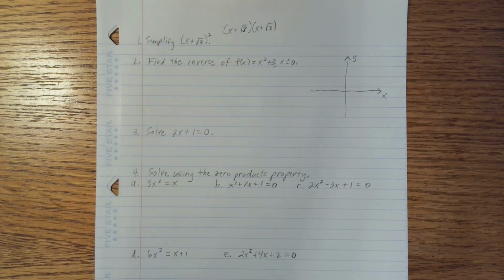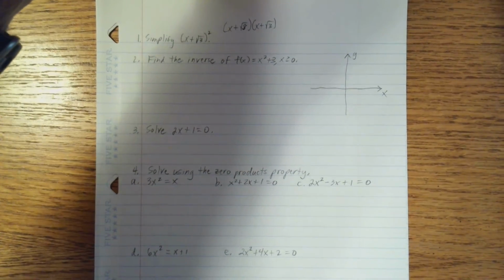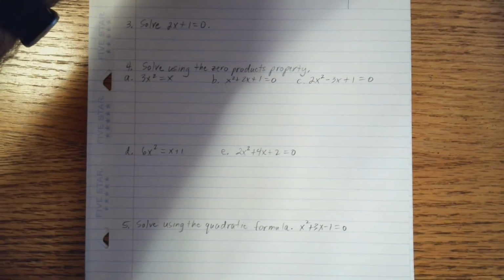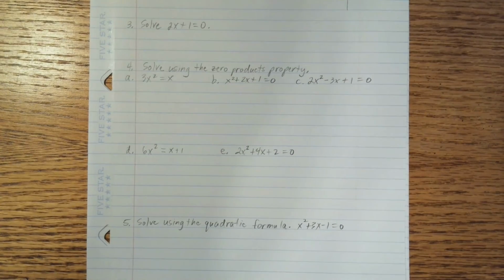And actually, before I go any further, I should probably encourage you to try to do these problems on your own first. Or there may be some where you're like, I know I can do that one, and you don't need to worry about it. And then watch the video and check your answers for the ones that you decide you want to practice. There is one more problem. It's number 5. You do want to make sure you know the quadratic formula. That's something that you should have memorized.